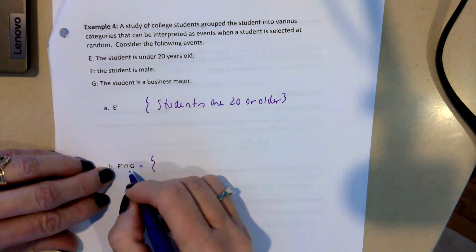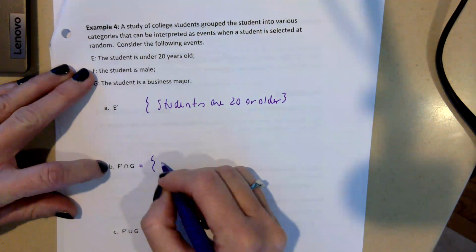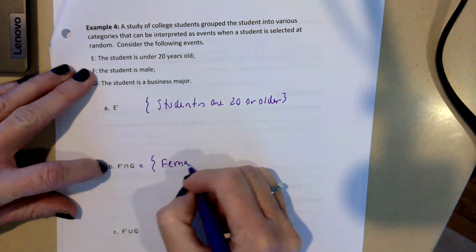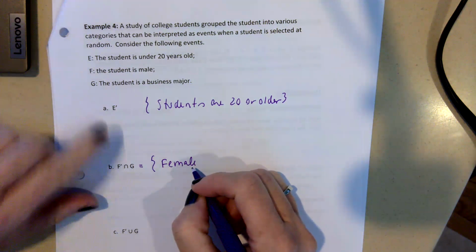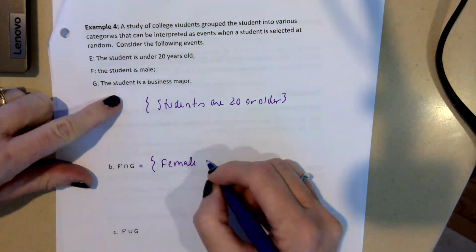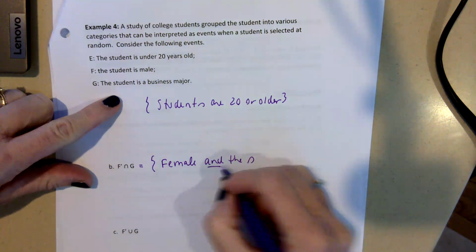Not in F and in G. Not in F would mean they're female, because they're not male. So they're female and the student is a business major. They must be both.